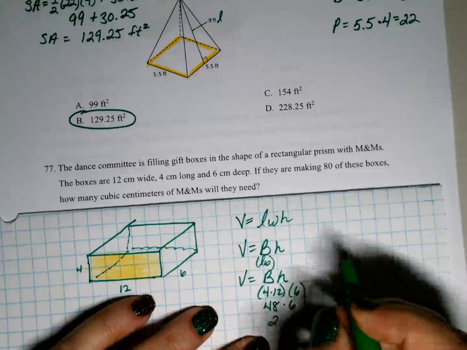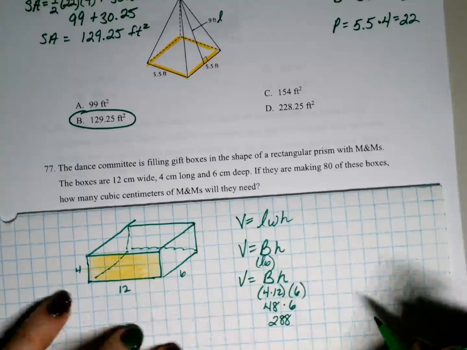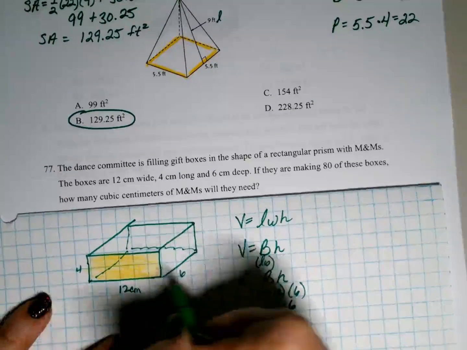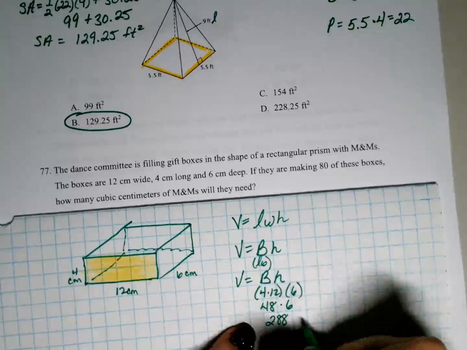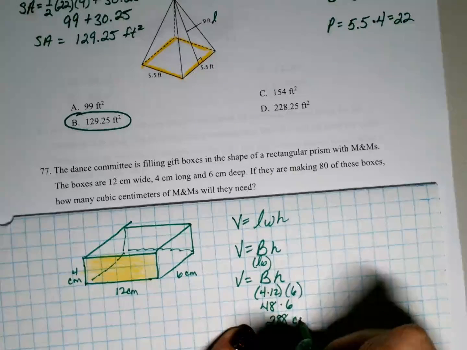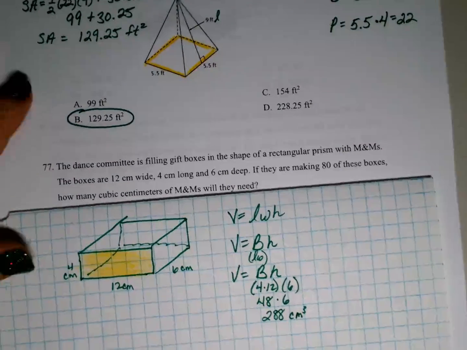Just double checking because my fat fingers did something else. Okay, so this is 288 what? Because these are centimeters, right? So we need 288 centimeters cubed. Am I done?